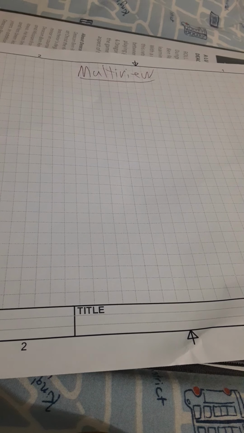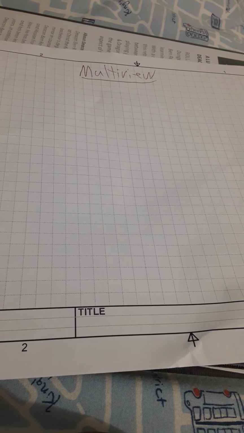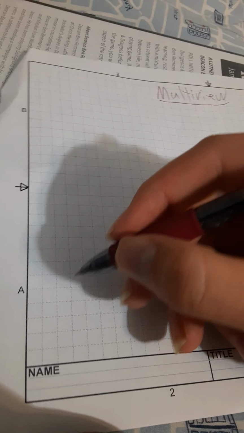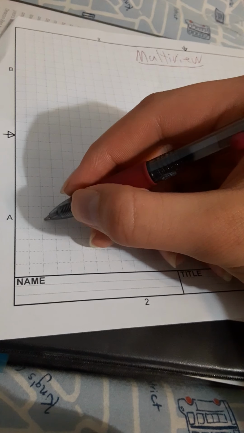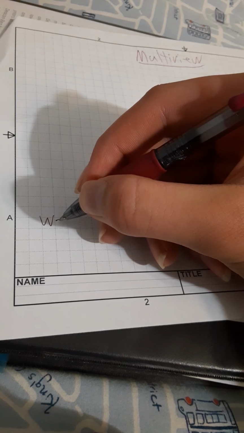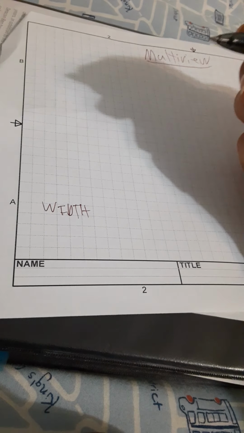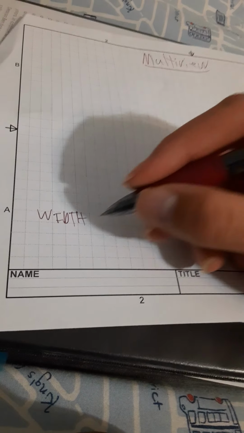Okay, now here is the multi-view. Now multi-views, there are 3 drawings, but they're all 2D. You're turning a 3-dimensional thing into a 2D drawing. Alright, now, so the width, and all the dimensions are going to be the same.